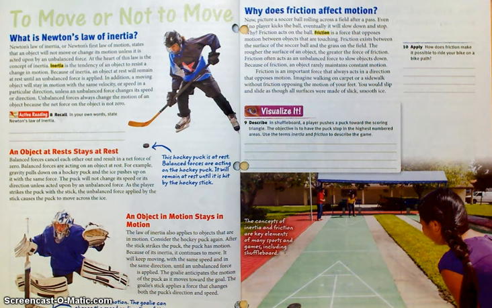Okay, Newton's law of inertia, otherwise known as Newton's first law of motion, states that an object will not move or change its motion unless it's acted on by an unbalanced force. And it says at the heart of this law is the concept of inertia. Inertia is the tendency of an object to resist changes in its motion.